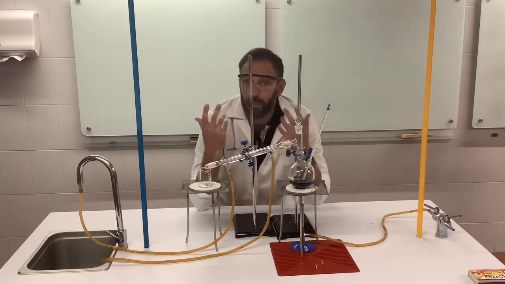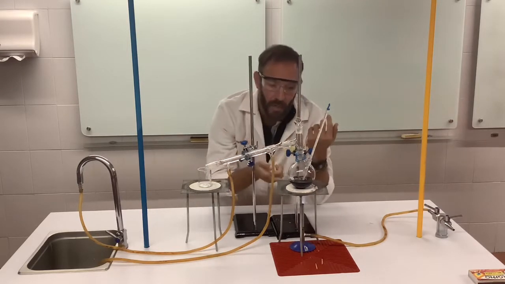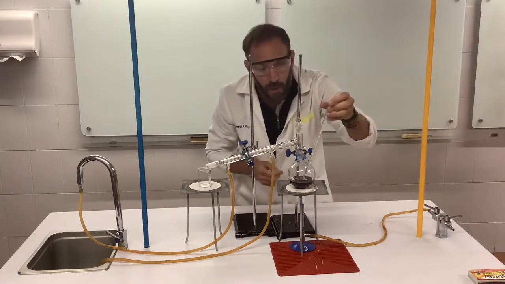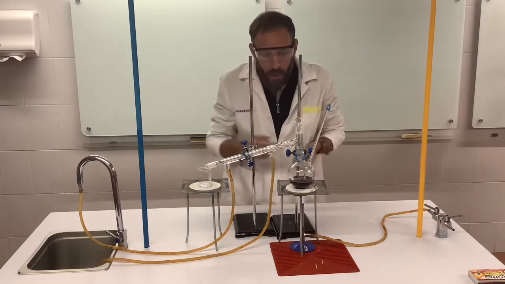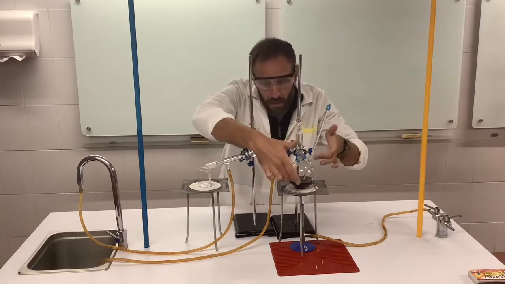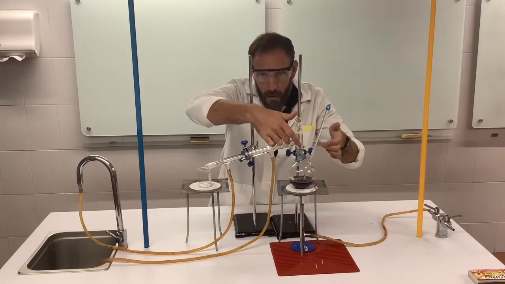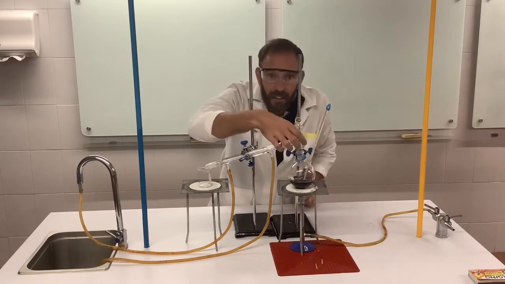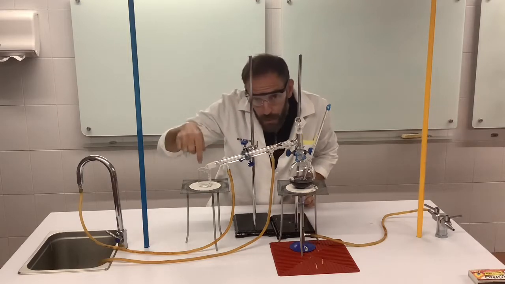Water, as you should know, has a boiling temperature of 100. So as we heat this and the temperature rises to around 78, we should start to get the ethanol vaporize or evaporate and come out here. Okay? So we get vaporized ethanol here, it will cool back down, and we should be able to collect it there.